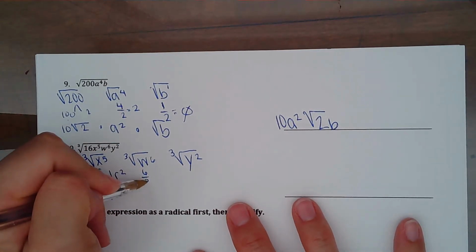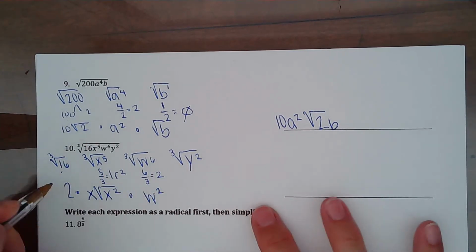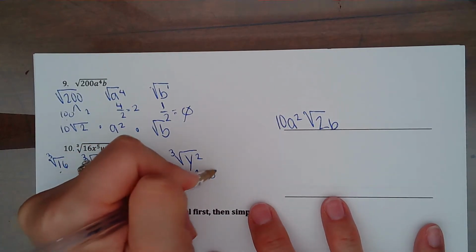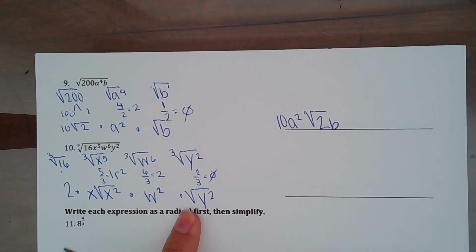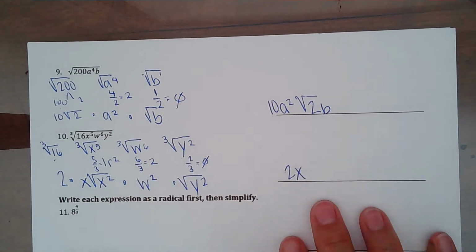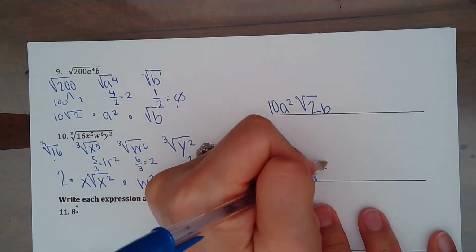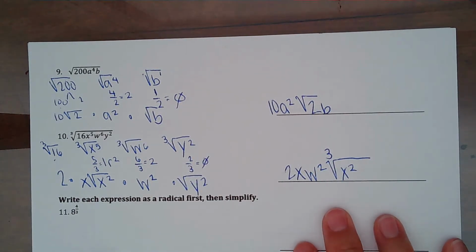Here I would have 6 divided by 3, which is 2. So I would have w squared come out. And here I would have 2 divided by 3, which I can't do, so y to the 2nd stays inside of the radical. Now we multiply everything that's on the outside, so 2 times x times w squared, and then the cube root of x squared, y to the 2nd.